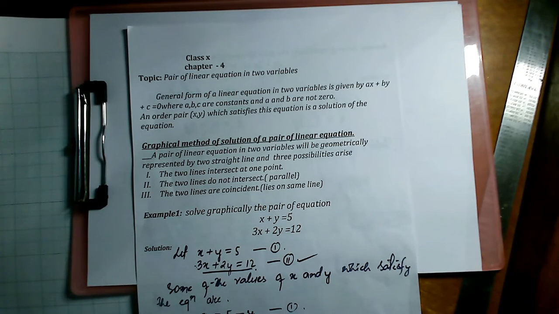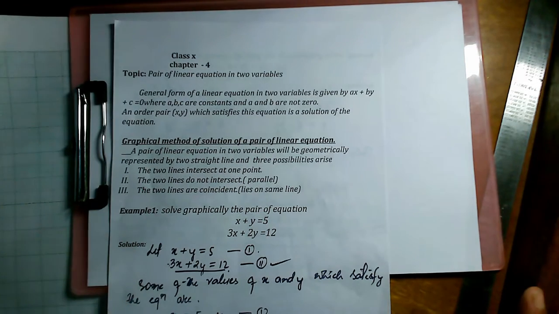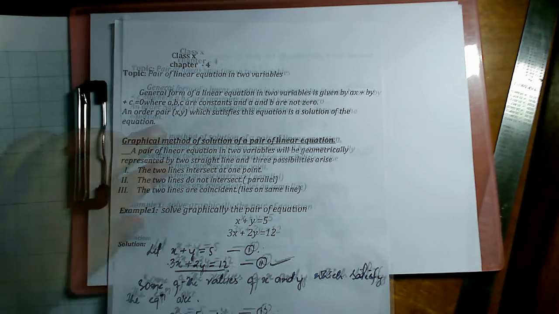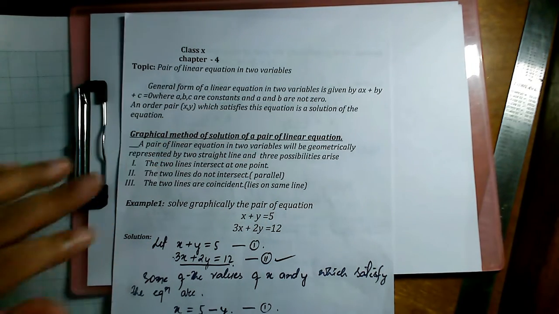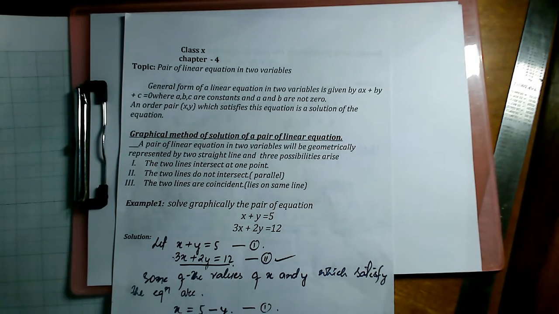A general form of linear equation in two variable is given by ax plus by plus c is equal to 0, where a, b, c are constant. This means that a, b, c can be any value, and a and b cannot be 0. An ordered pair x, y, where x is known as abscissa and y is ordinate, which satisfies this equation is a solution of the equation.